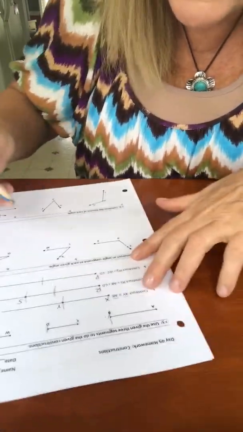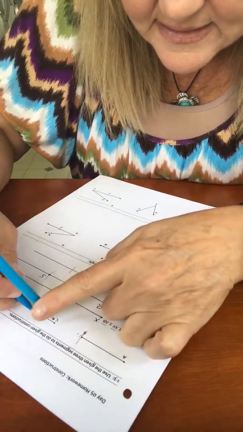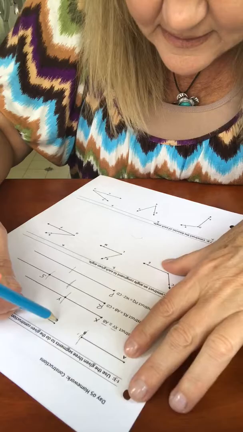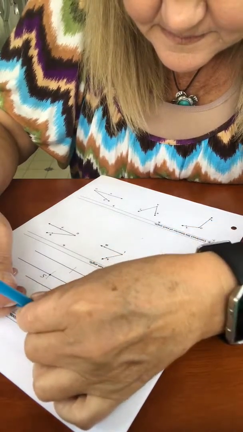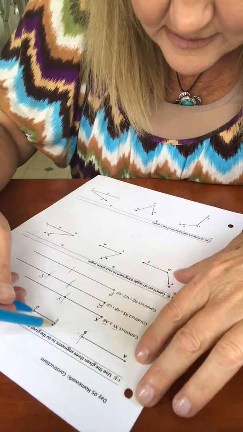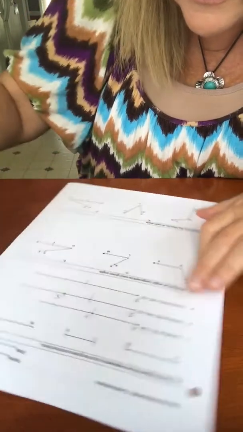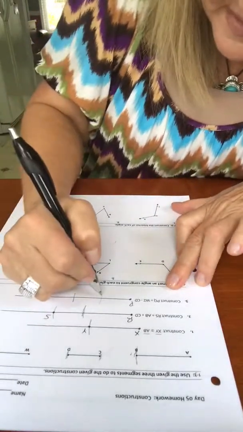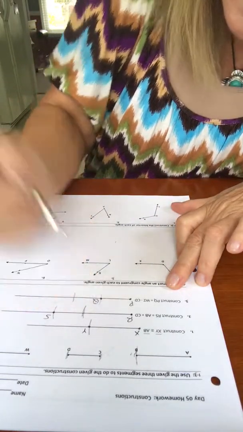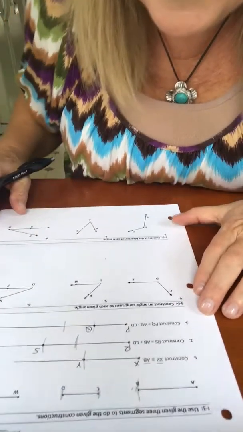Then I've got to go measure CD again. I'll go the other way. You have to be careful because if you go too big, it's going to be off. So then I'm going to subtract it, go backwards. And that point is Q. So there's my constructions for segments.